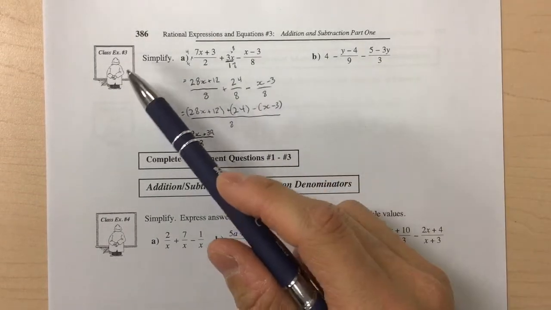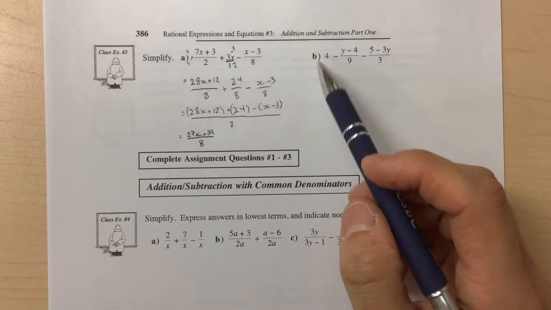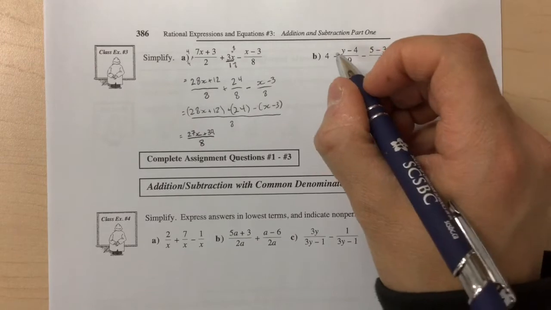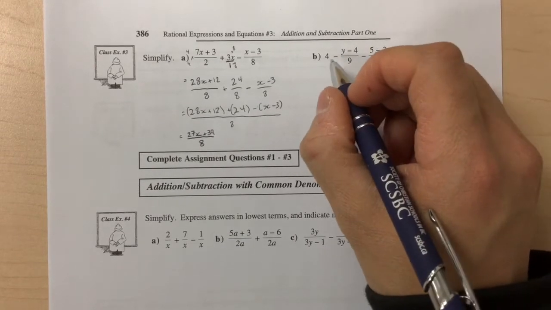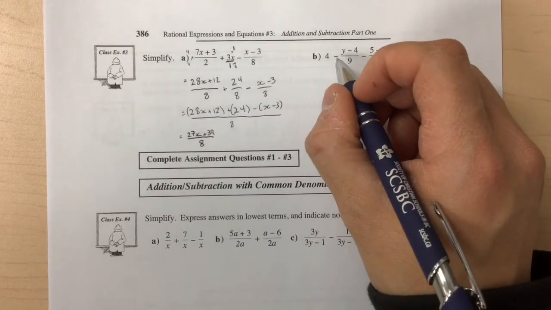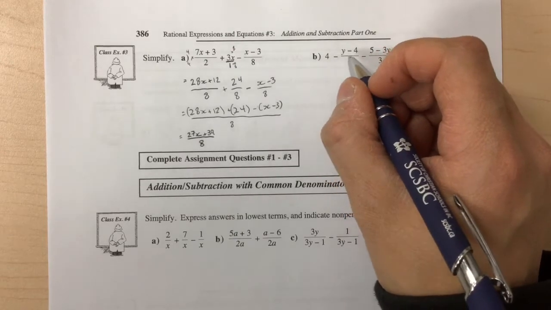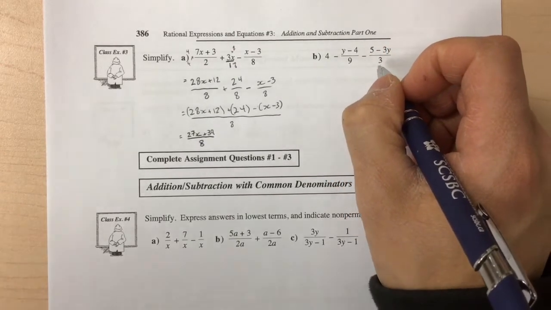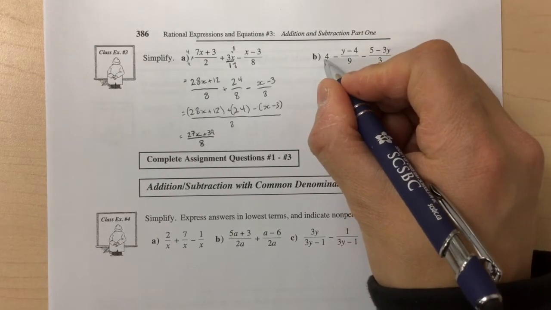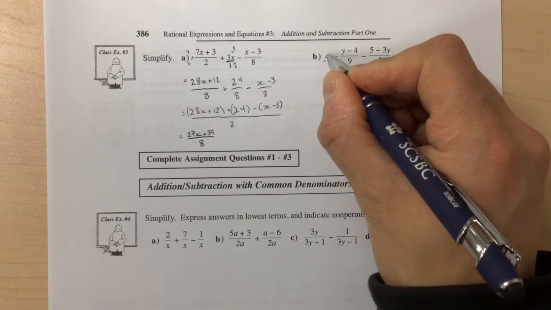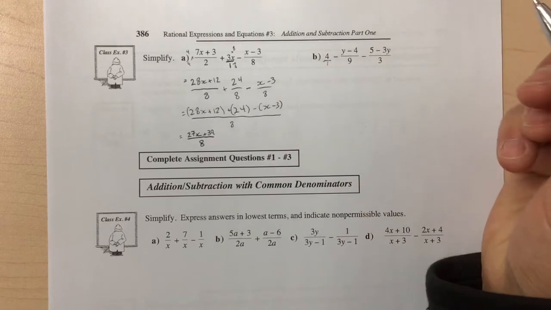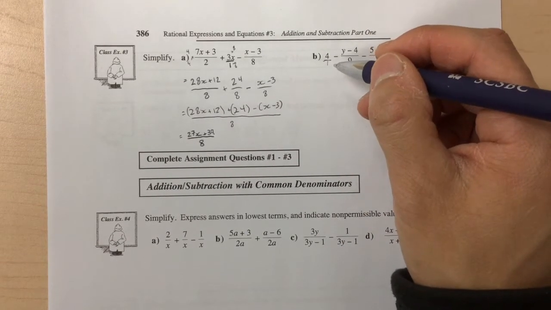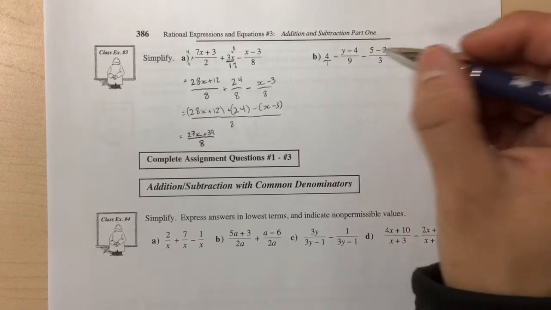I've done example 3a for you, and I'm going to do example 3b as well. So we're taking the same approach. In this case, we're subtracting 4 minus (y minus 4) over 9 minus (5 minus 3y) over 3. And one way to approach these is to remember that if I have a constant term like this, 4 is 4 over 1, and that is helpful in creating a fraction with a lowest common denominator.